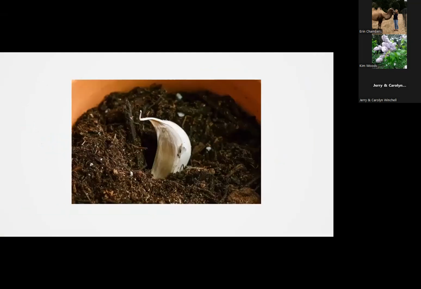Here is an example of how you plant the garlic clove. You'll see that it's unpeeled, and the little pointed end is upwards, whereas the basal plate, where the roots will grow, is pointed down.